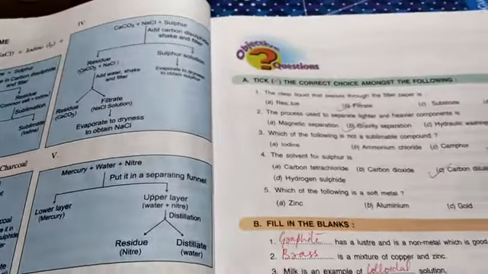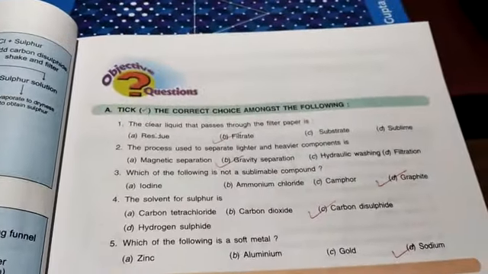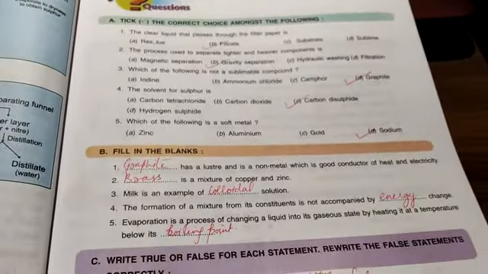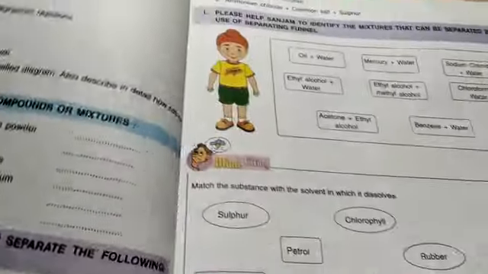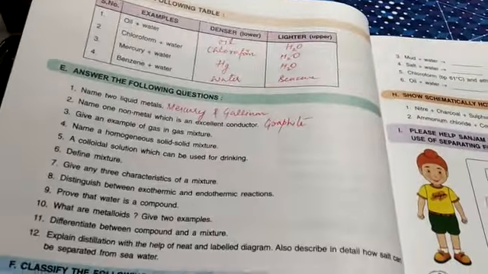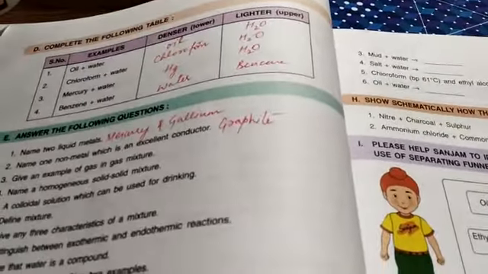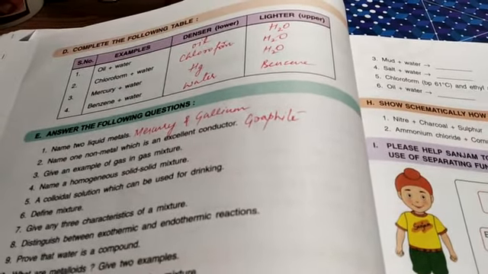I want you to complete your exercise. I have done it, but first you try it on your own and then you can check it against my answers. Okay, so I hope, class, you will keep studying and keep learning new things.